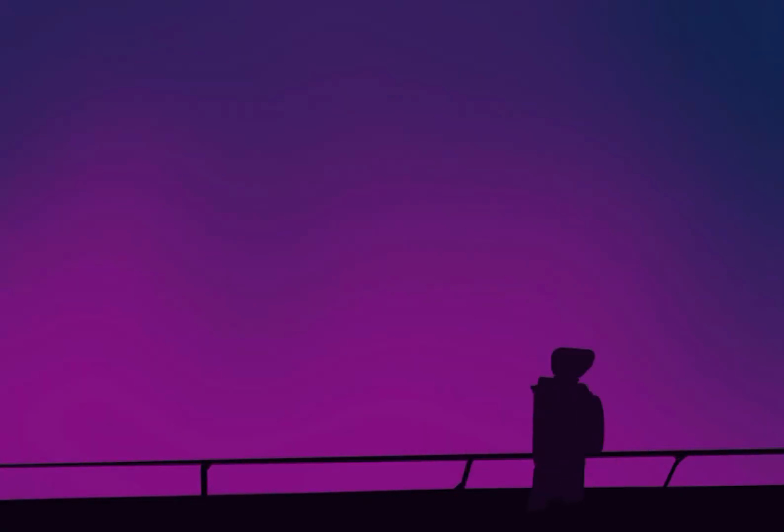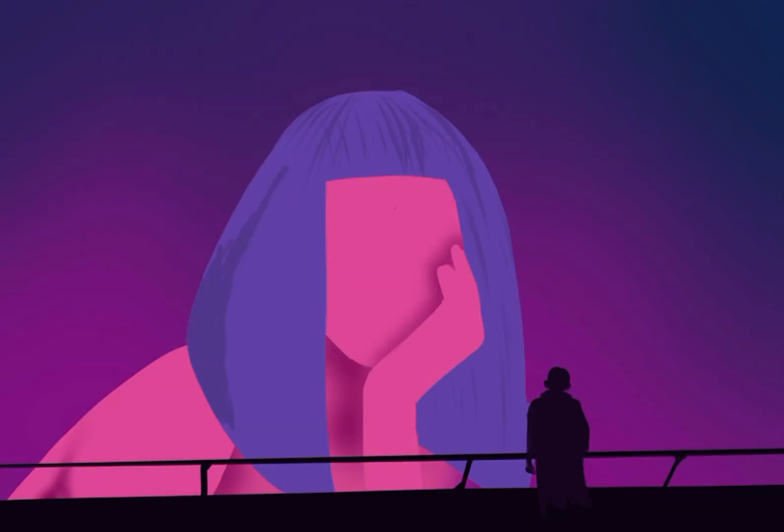Then I started by drawing each of these elements. For the bridge, I just drew a simple shape and added fog behind it. Then I drew a silhouette of the character standing on the bridge. After that, I started to trace the shape of the girl and I tried to keep it simple. Otherwise, I'm sure that I'll mess up and make it creepy.